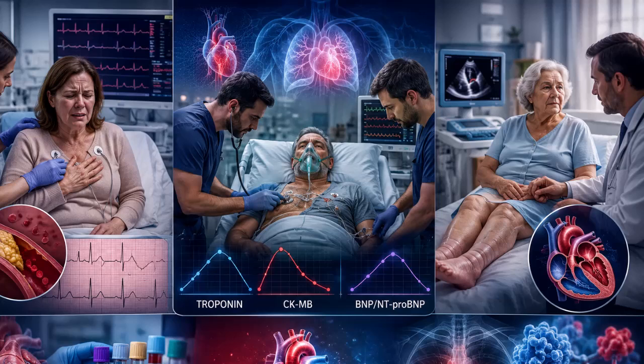Let's calculate the remaining values. At 6 hours, the CK index is 4.5. At 12 hours, the CK index is 7.2. At 18 hours, the CK index is 5.7. At 24 hours, the CK index is 6. At 30 hours, the CK index is 4.8. Notice that every value is greater than 2.5. This strongly supports myocardial damage rather than skeletal muscle injury.